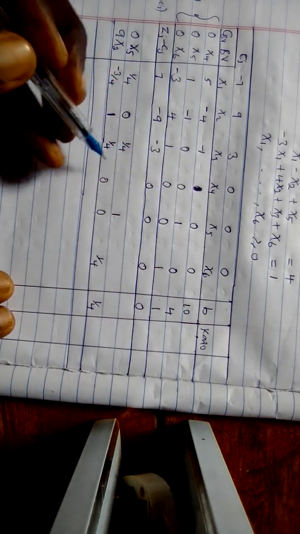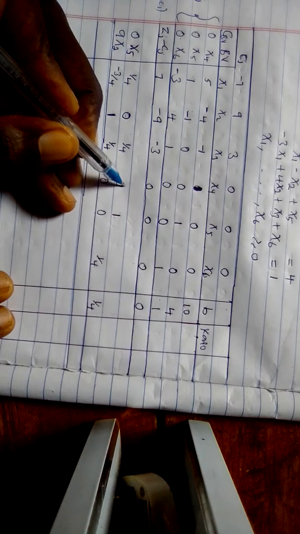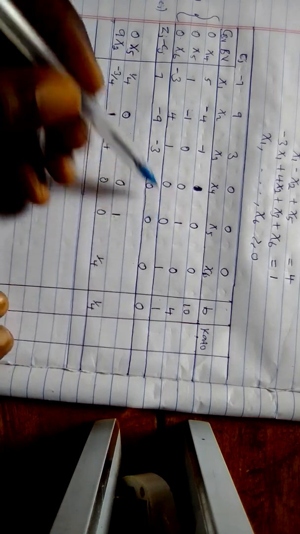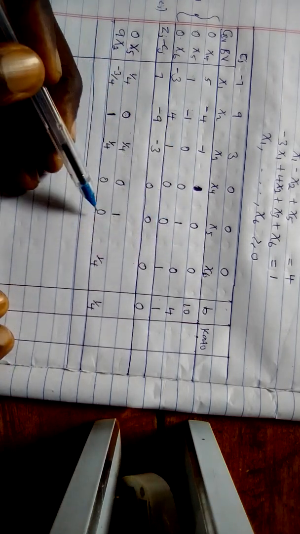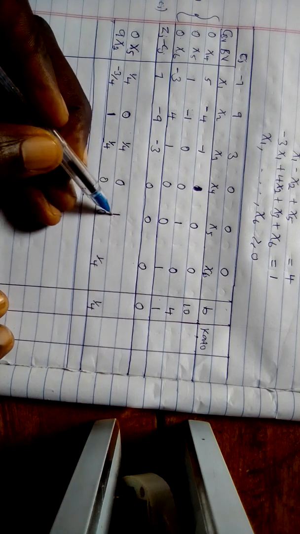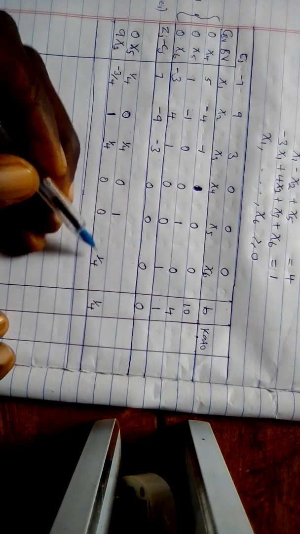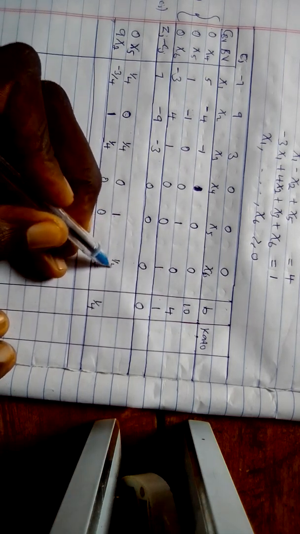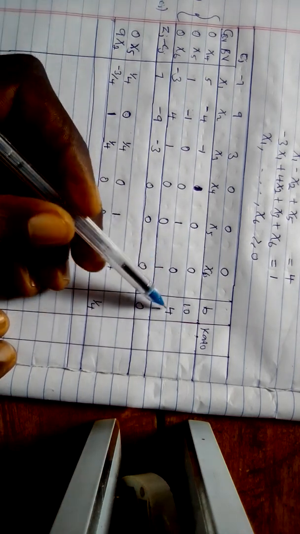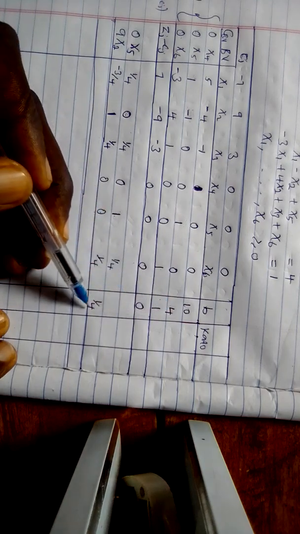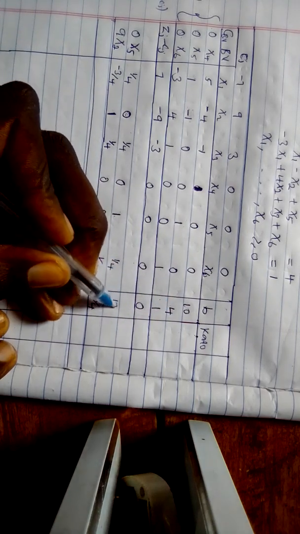This plus this, you get a 0. This plus this, you get a 1. This plus this, you get a quarter. And then this plus this, you get 17 over 4.